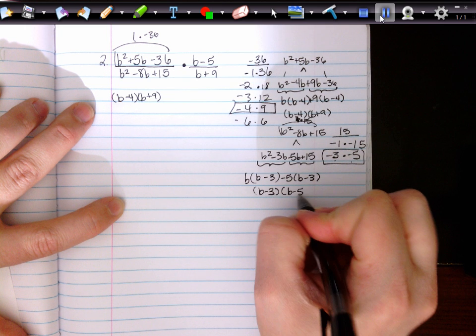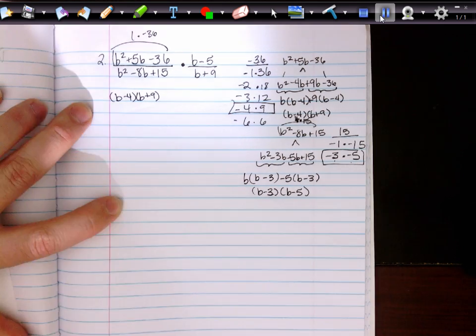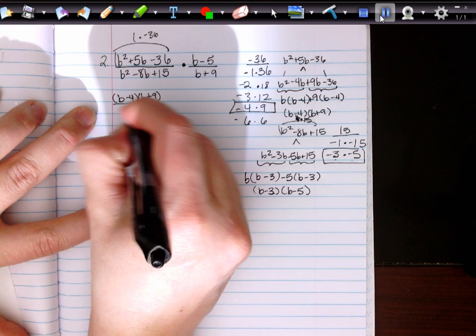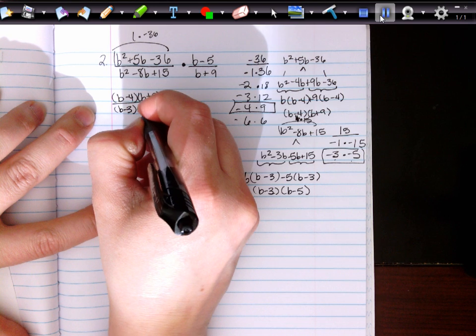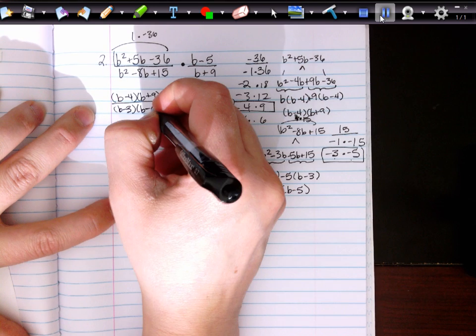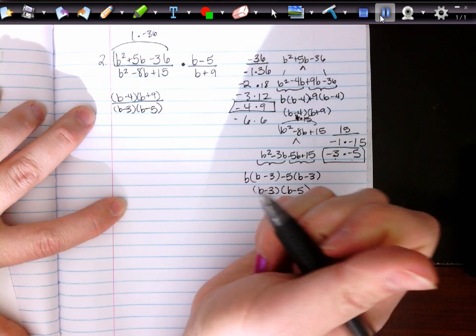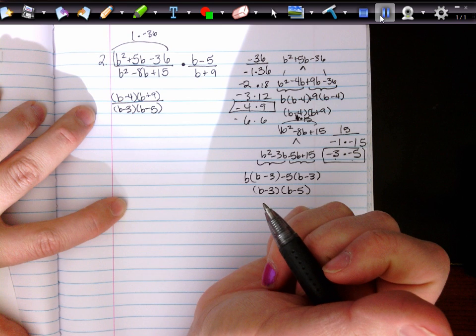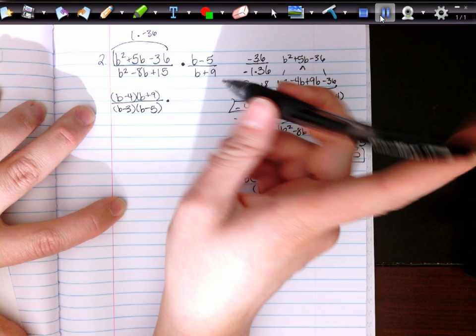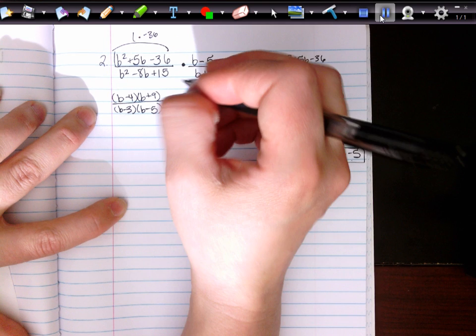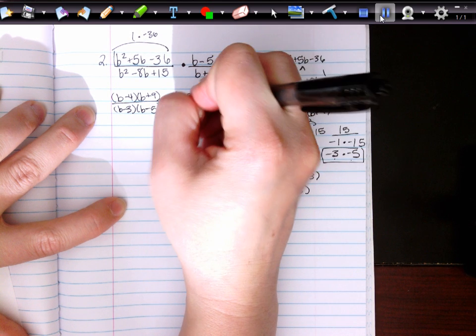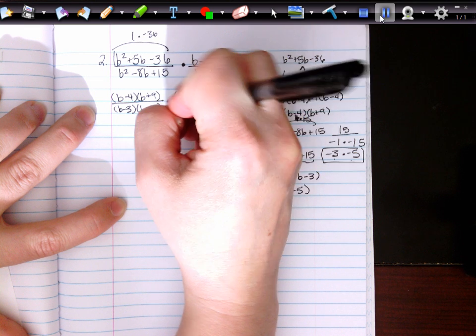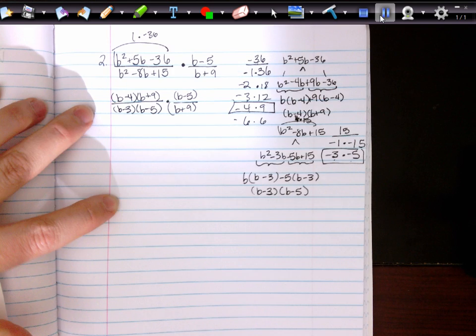Again, this is all factoring that we've been doing all along. So I'm going to put this on the bottom. B minus 3, b minus 5. And then here, b minus 5 cannot be factored any further. And b plus 9 is also fully simplified and cannot be factored any further.